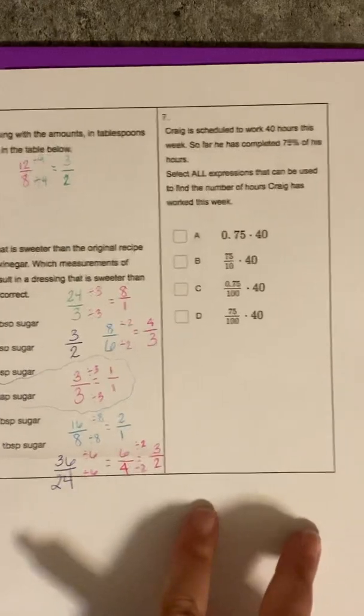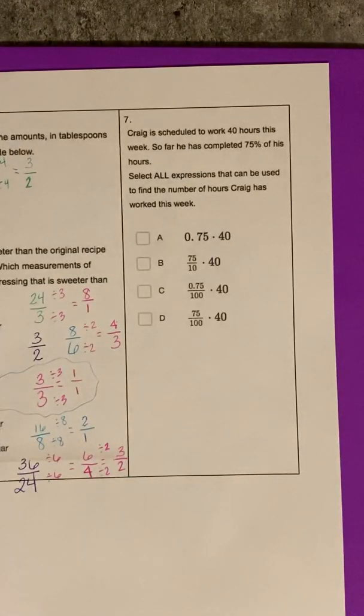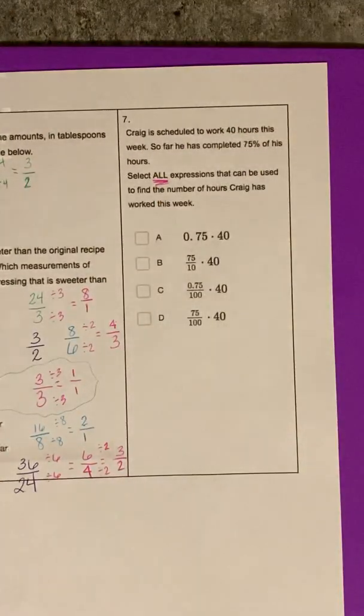All right, number 7. Let's take a look. We have Craig is scheduled to work 40 hours this week. So far, he's completed 75% of his hours. Select all expressions that can be used to find the number of hours that Craig has worked this week. So, again, select all the expressions that can be used to find the number of hours Craig has worked.